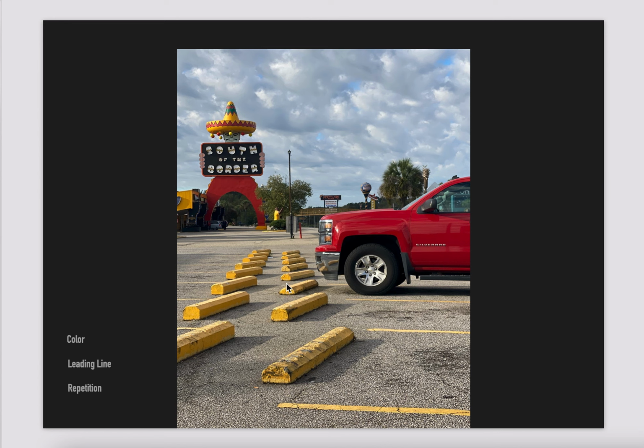South of the border, driving down. Really, really serendipitous shot. Here I was like, oh my God, there's a great marriage of a color palette. We got this red, we got this yellow. It's duplicated all over the image. We got a great sense of rhythm, dot, dot, dot, dot, dot, dot. And check out what happened here.